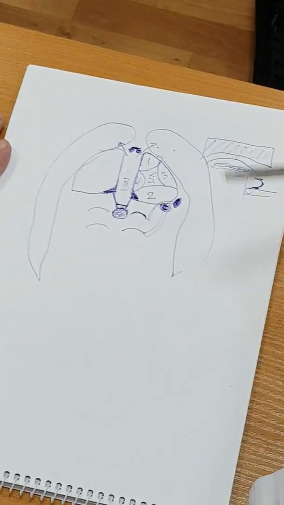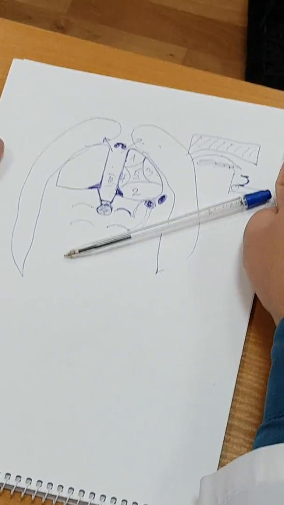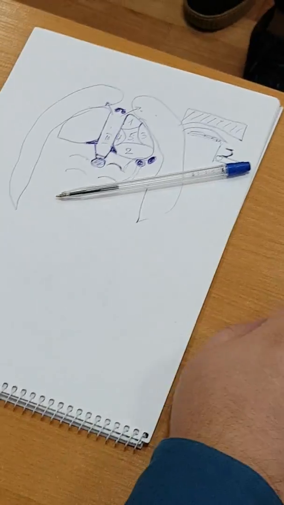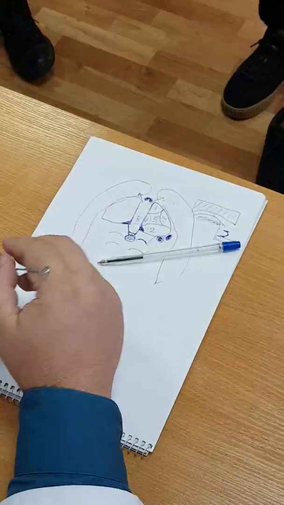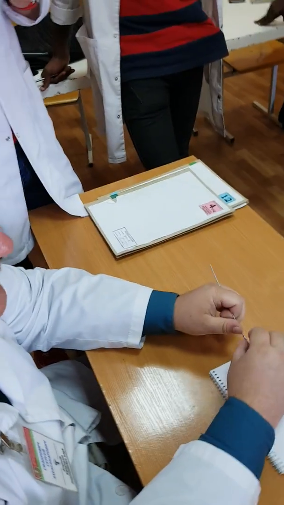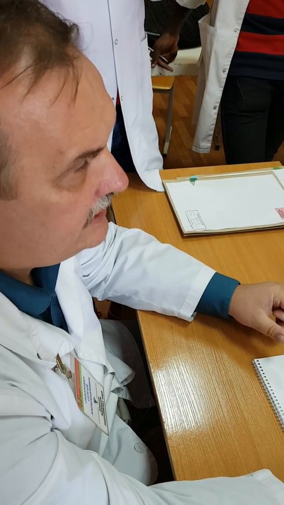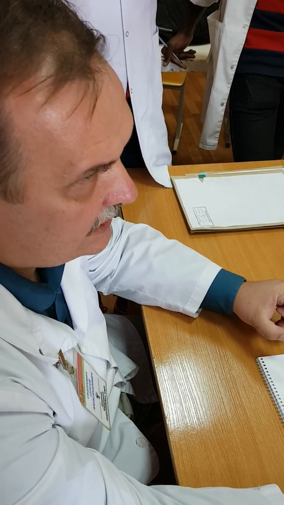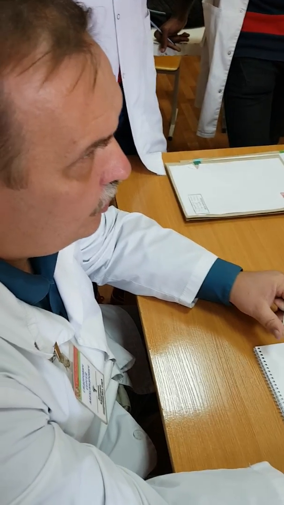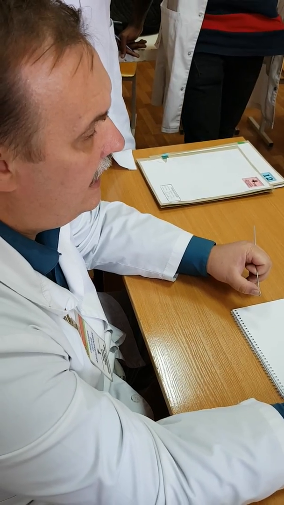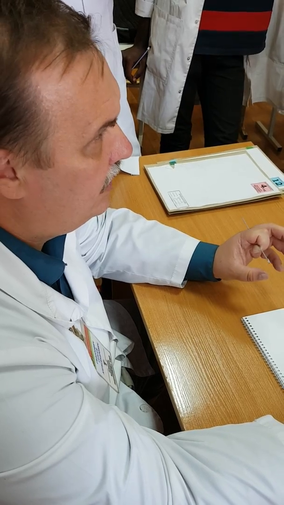And last, pituitary gland or hypophysis. I think you know that hypophysis consists of anterior and posterior lobe. Anterior lobe, that is adenohypophysis, and it produces hormones: somatotropic hormone, thyrotropic, adrenocorticotropic, gonadotropic hormone in anterior lobe. And posterior lobe doesn't produce hormones, only accumulates them.